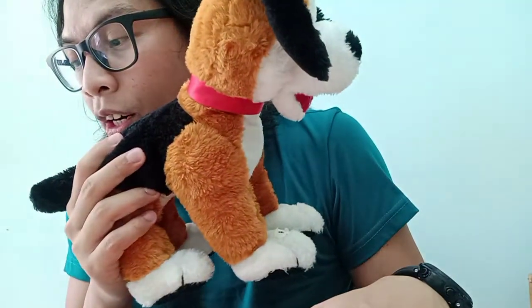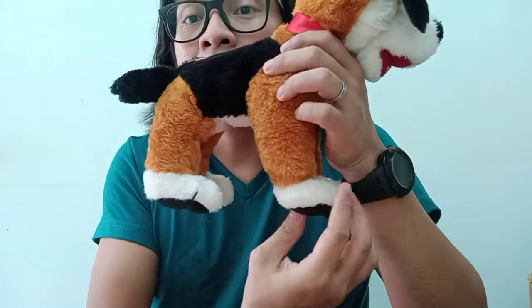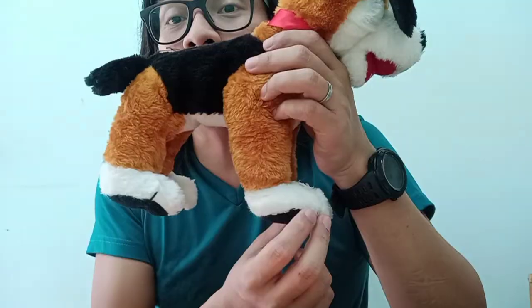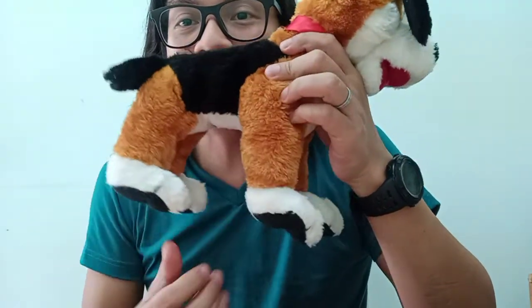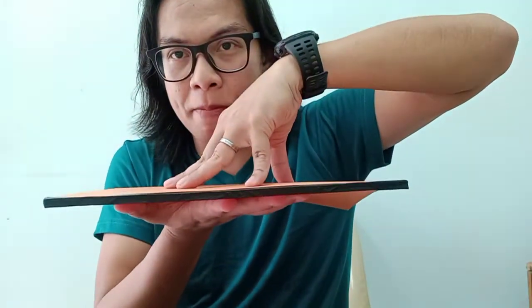Palmar or volar. Yun pa pala isang term na ginagamit sa palmar. Movement papunta sa palmar surface. Dahil medyo mahirap gawin siya sa stuffed toy, gawin nyo sa inyong mga sarili. Imagine this is the paw of the animal. Okay, ganyan yung tumayo yung animal.